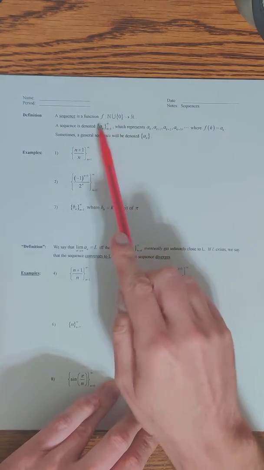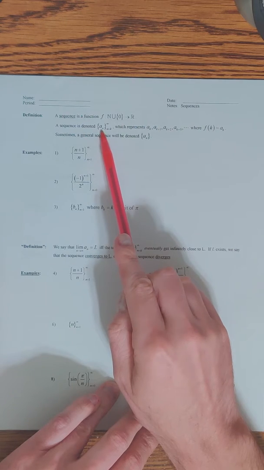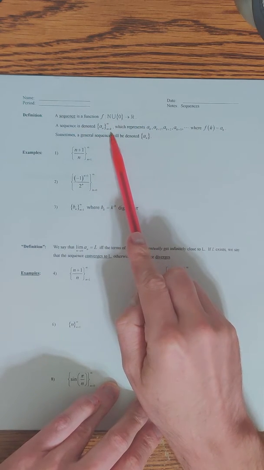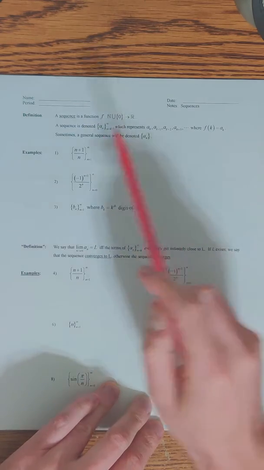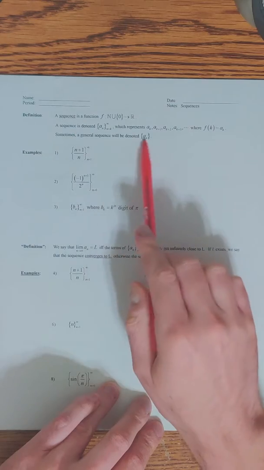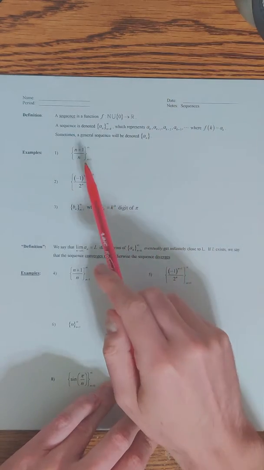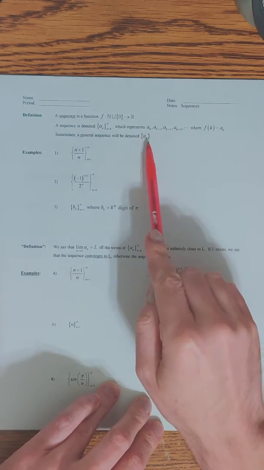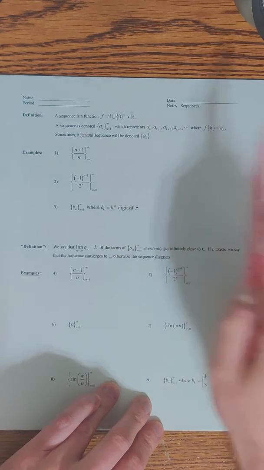It's denoted with these curly braces with the rule inside, where n goes from a starting point, usually 0 or 1, but it could be anything, and then off to infinity. Sequences go on forever. They're an infinite list of terms, as you can see here. So sometimes in general, a sequence is just listed like this, where then we would know to start from either 0 or 1 and then just go on to infinity.